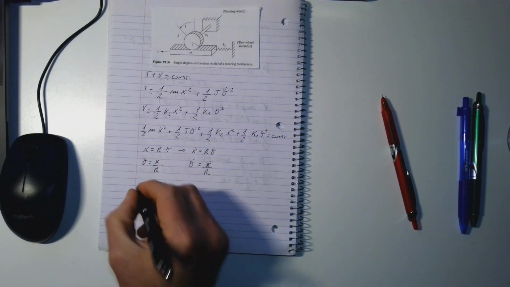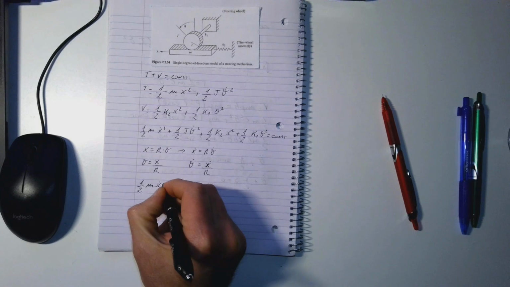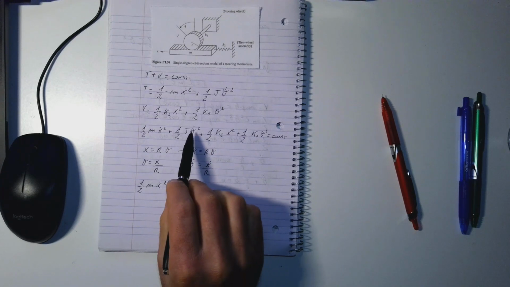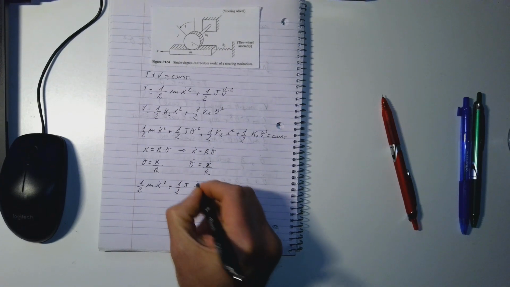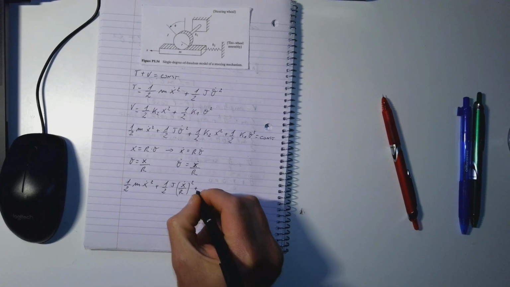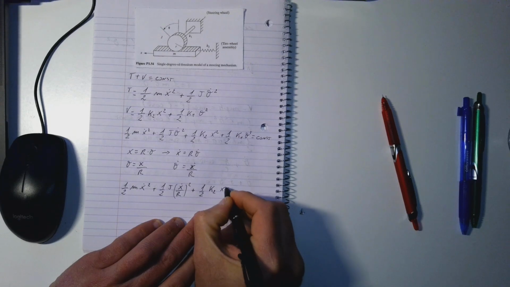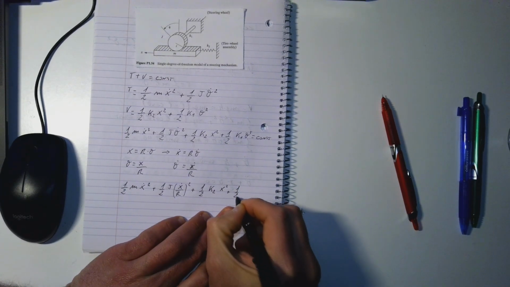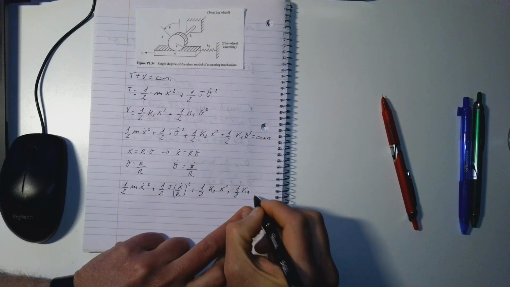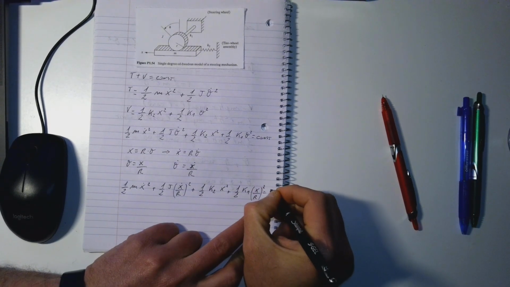So the expression becomes 1/2 m x dot squared, because x dot will stay since this is what we want, plus 1/2 J times (x dot over r) squared, plus 1/2 k2 x squared plus 1/2 k1 (x over r) squared. And this is still equal to a constant. I will put C here.